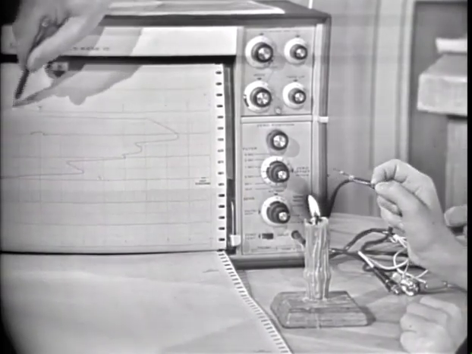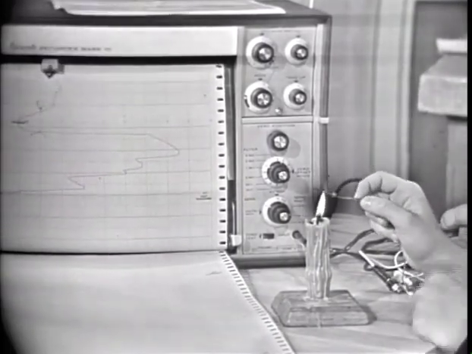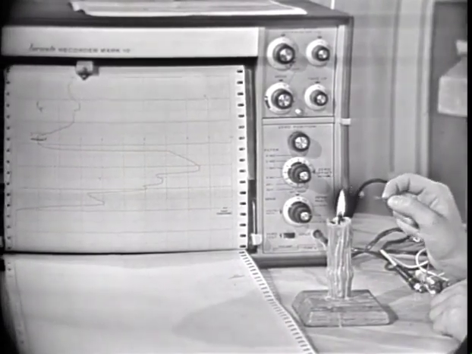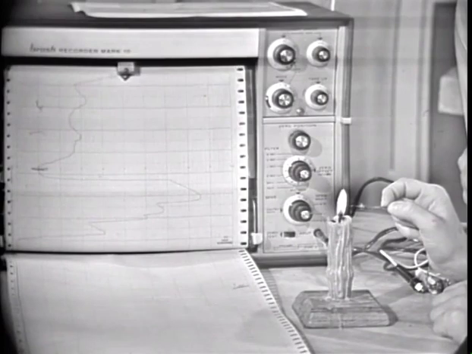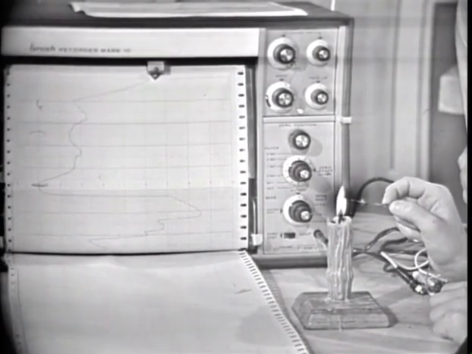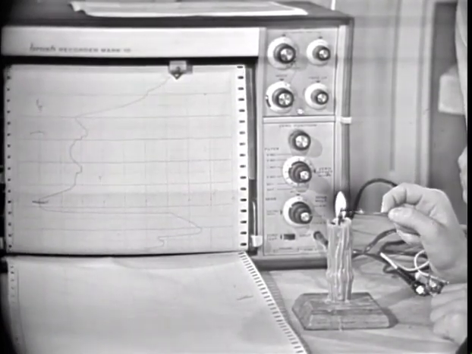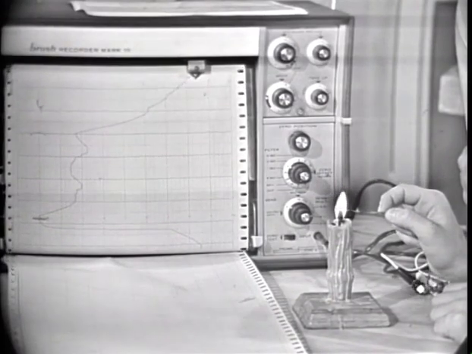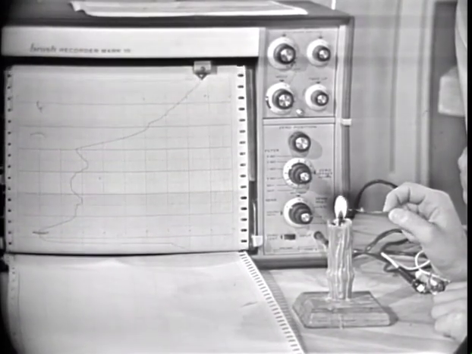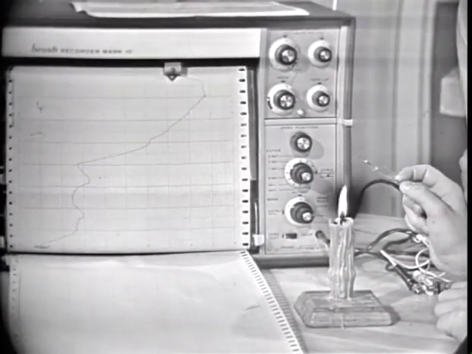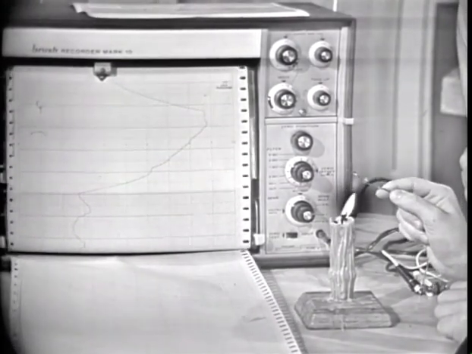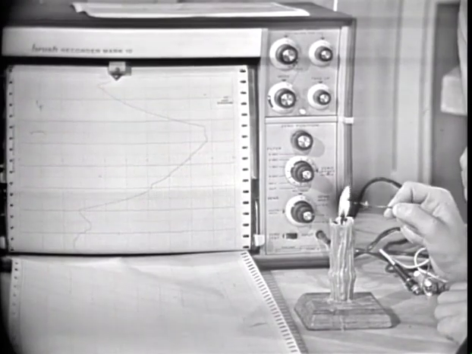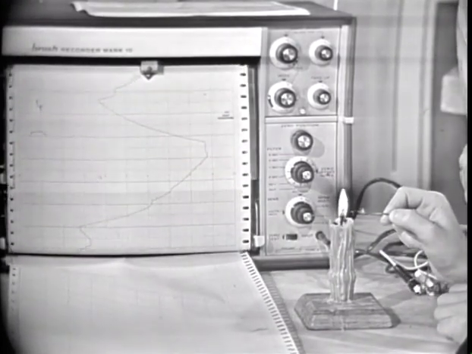I'll mark this as where we change scales. Wait, is this a higher scale? This is one in which we're registering a higher temperature. Now put it right in the flame. On the other scale it would have been off long ago. Slowly getting toward the end there. Okay, now take it out of the flame. Out it goes back. Now hold it in the flame and blow it out.